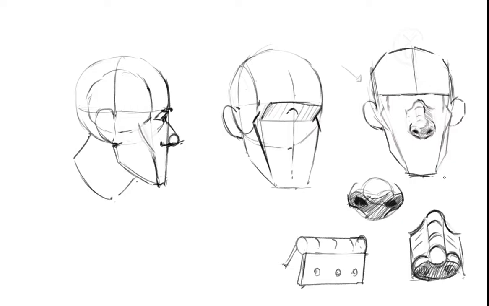Now onto the eye. Okay, so the eye socket is built like this.